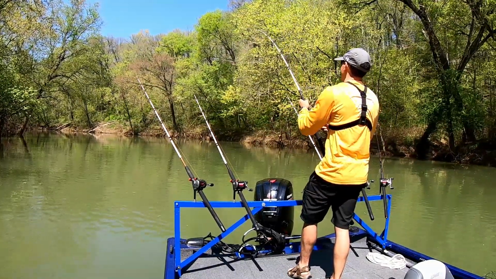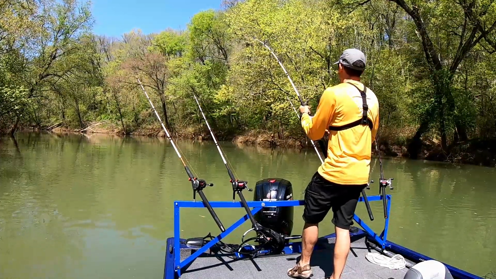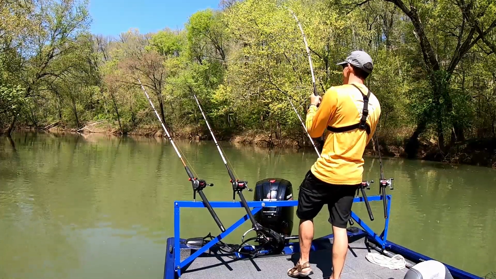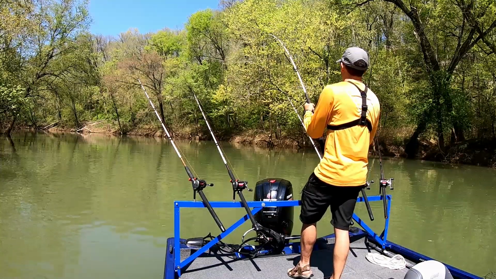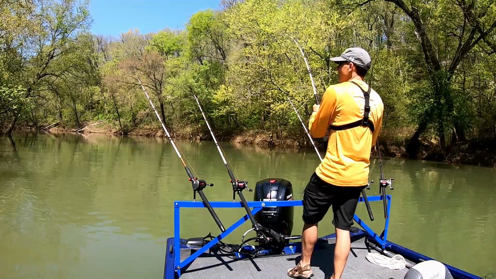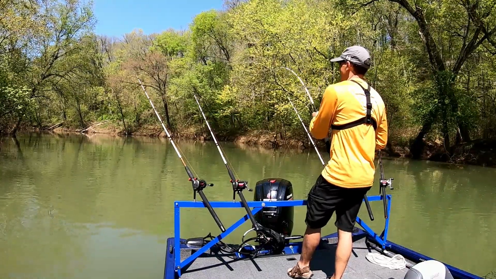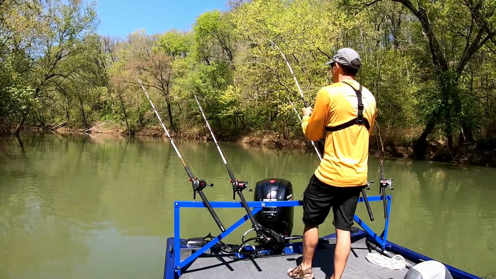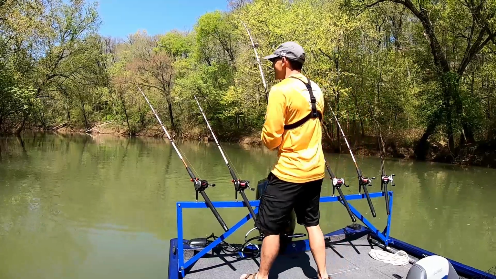He's not very big, but he's on there. Oh, there's a little more to him than I thought. He might have been running at me a little bit. Might be a little flathead. Uh-oh, I might be in trouble. He might just be rolled up in the line a little bit. Ow! Goodness.